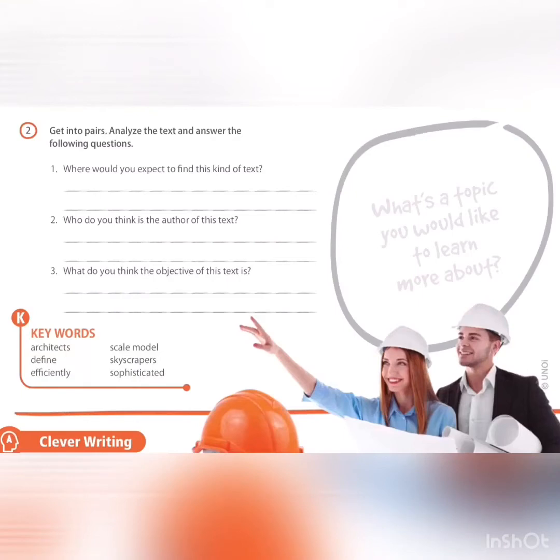Where would you expect to find this kind of text? In a magazine, a newspaper, in a book, on a website? Where do you think you can find this kind of text? Who do you think is the author of this text? And what do you think the objective of this text is? What's its purpose? Why do you think they wrote this text? What were they trying to do?